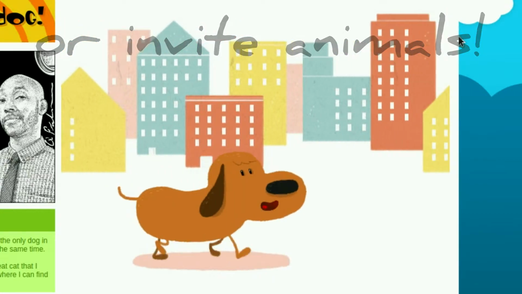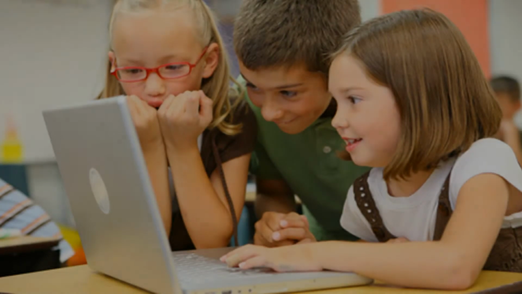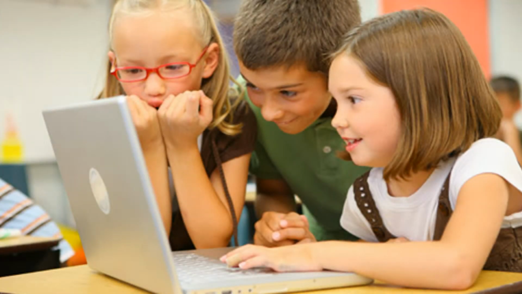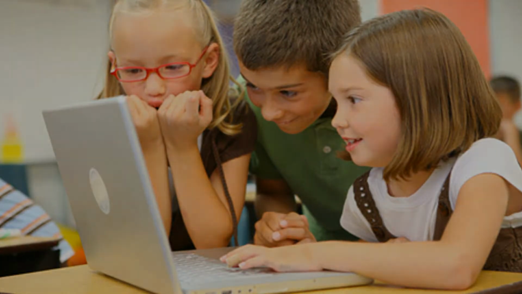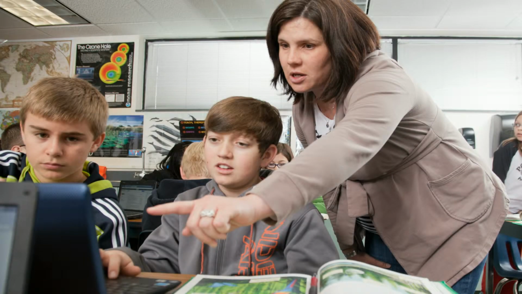So the goal is to get some excitement by just showing something new and different to the students. And this is a tool that the teachers could use to introduce to the students at first, and then later maybe the students themselves could use it.